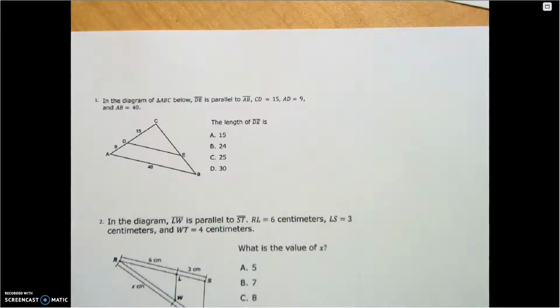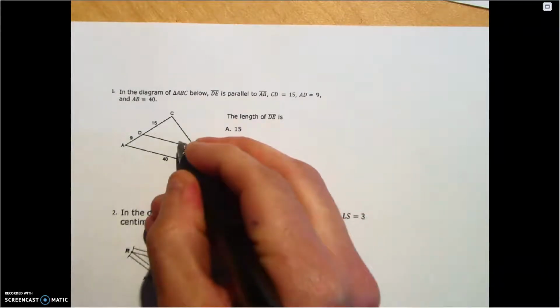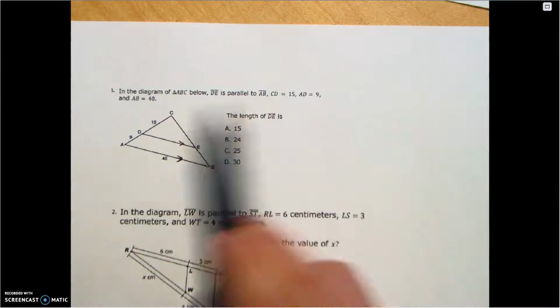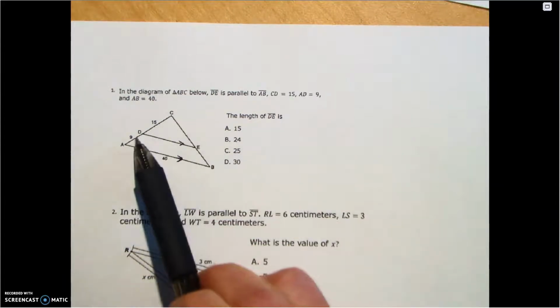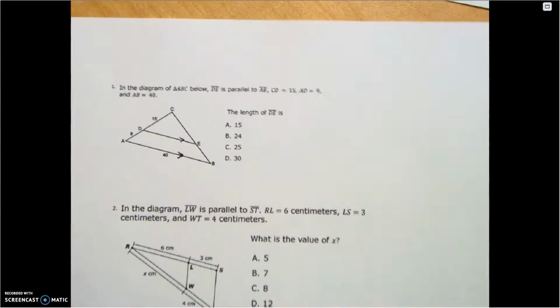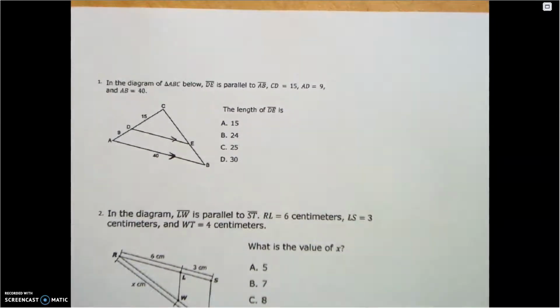Okay, so we're going to talk about some of the triangle theorems. If we look at this first problem, it says in triangle ABC below that DE is parallel to AB. So if they're parallel, I can draw my little arrows that signify they're parallel. CD is 15, AD is 9, and AB is 40. And I want to figure out what DE is.